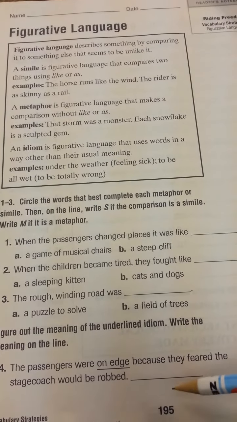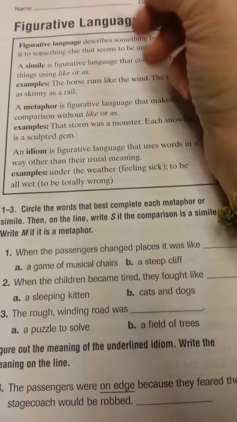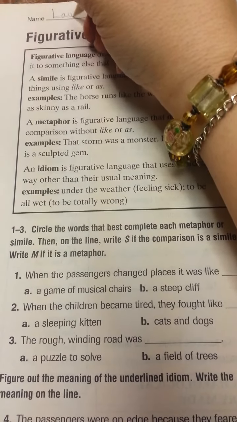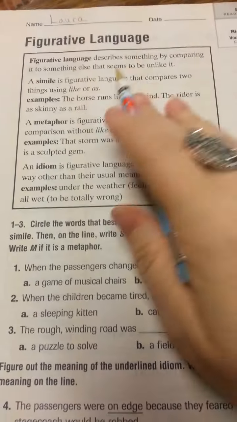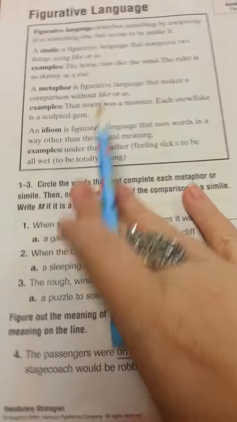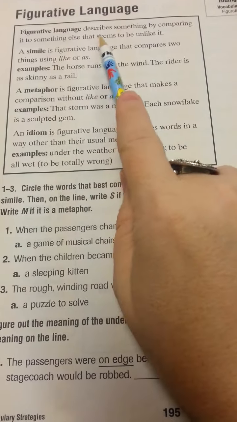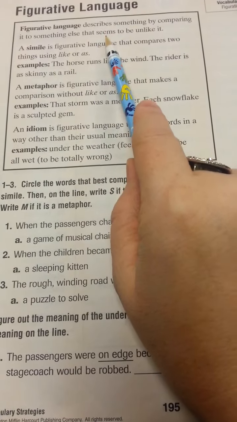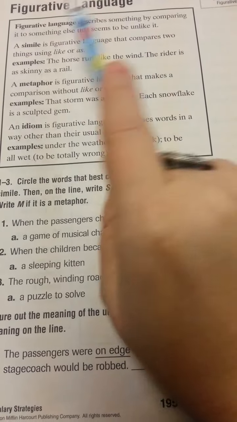Okay, we're on page 195, Figurative Language. Put your name up at the top. Okay, let's review this box. Figurative language. We went over some of this yesterday. Figurative language describes something by comparing it to something else that seems to be unlike it.